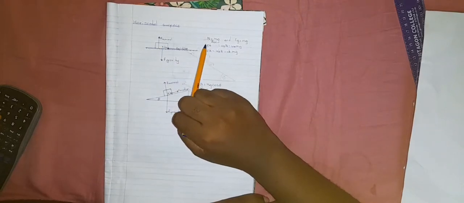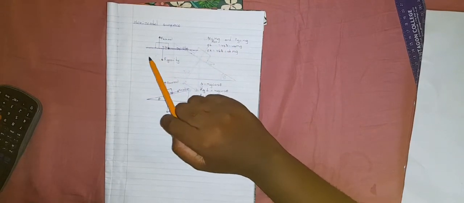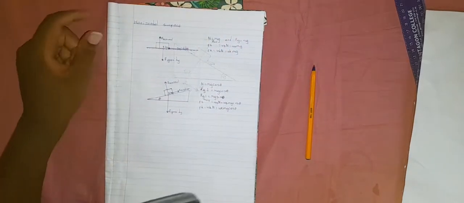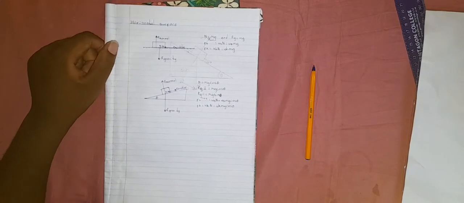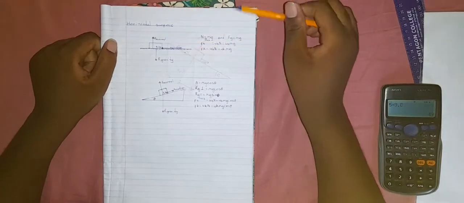And when we calculate the normal force, we use the mass times gravity. So if one should find the normal force of this object, we will say mass, which is 5 kg, times 9.8, which is 49. So 49 Newton is the normal force of this object here.